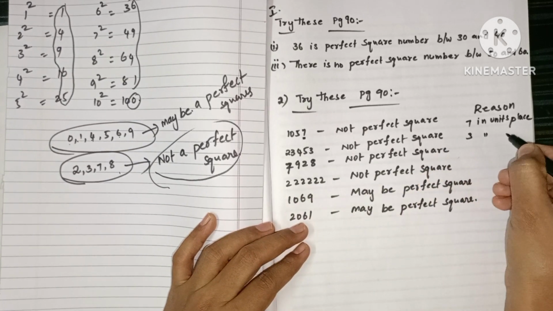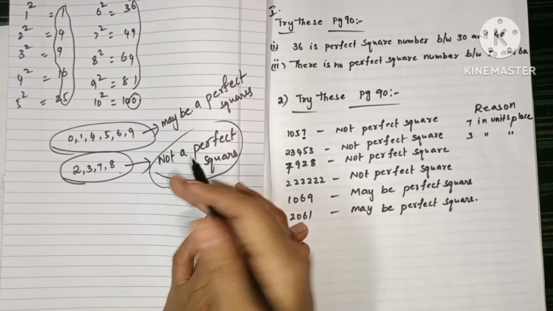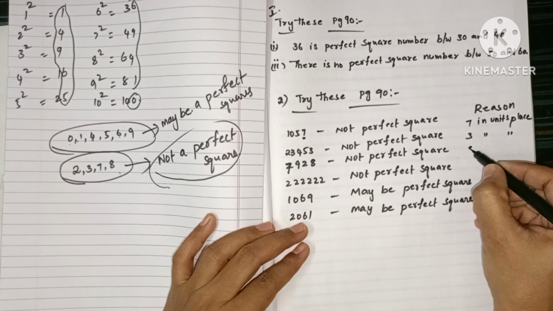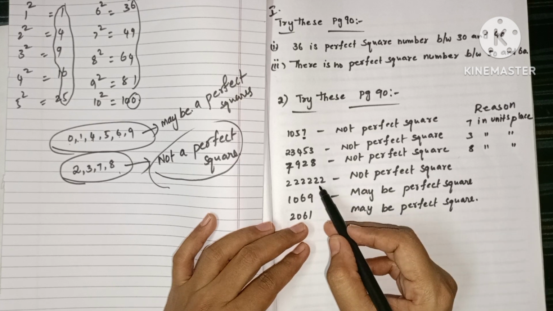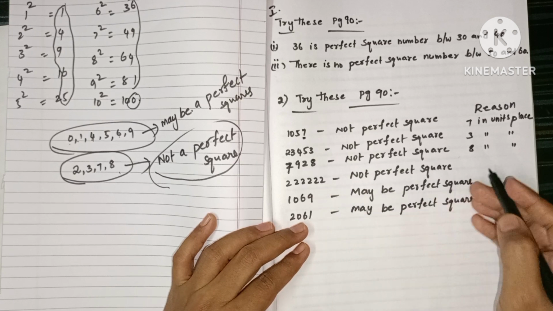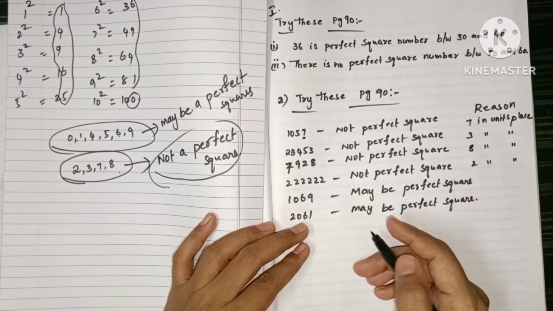Again 3 in the units place. So 8, 8, not a perfect square. So 8 in the units place. The reason, how do we know, they are asking in the question. So 2 is there in the units place, so not a perfect square. Why? 2 in the units place.